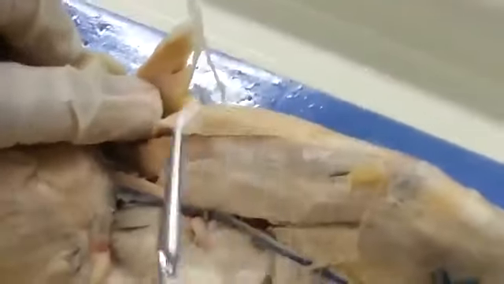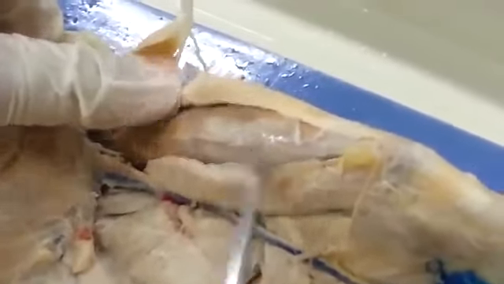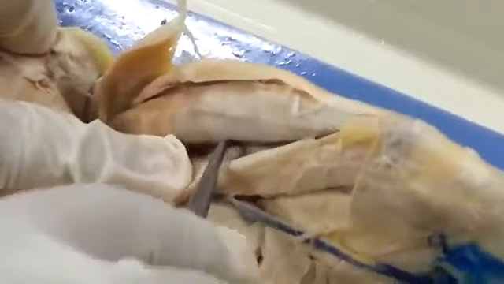As we go deep to the sartorius, you're going to see the quadriceps group. In the quadriceps group, you have the rectus femoris, the vastus medialis, vastus lateralis, and deep to the rectus femoris, the vastus intermedius.